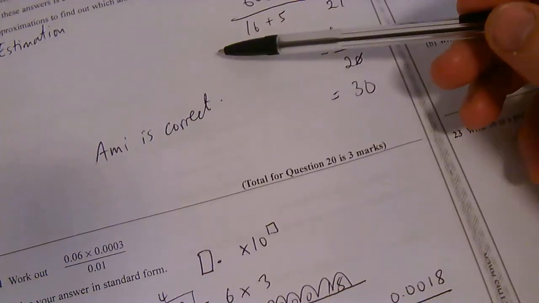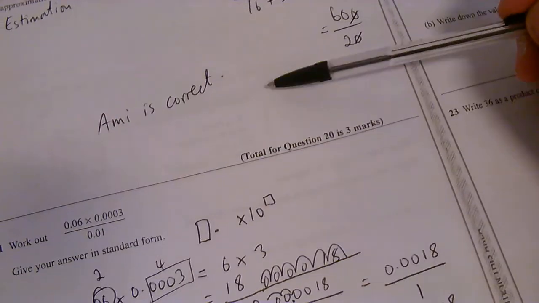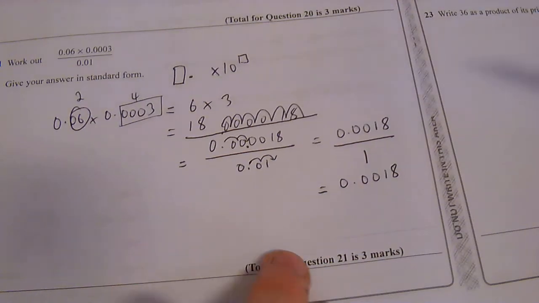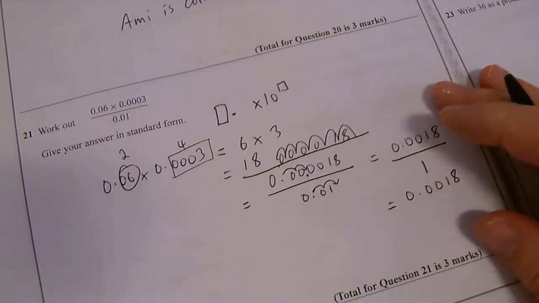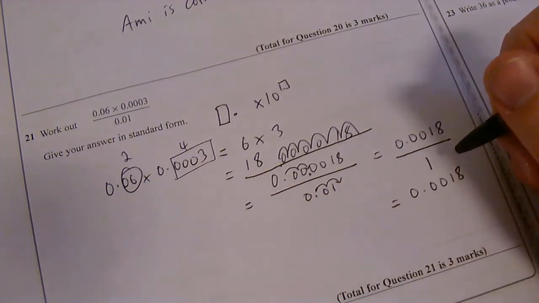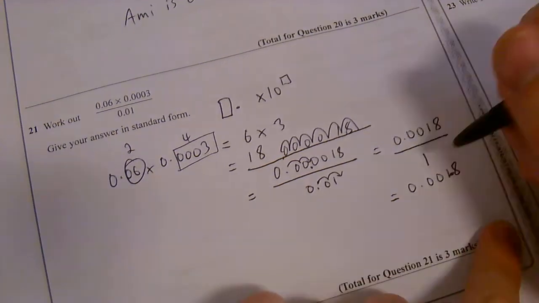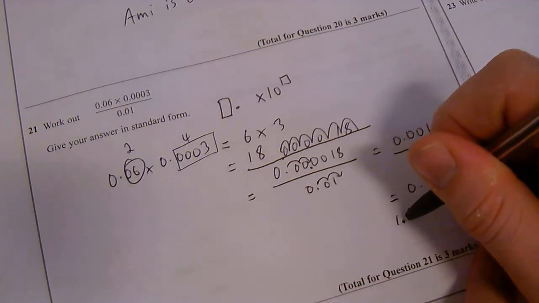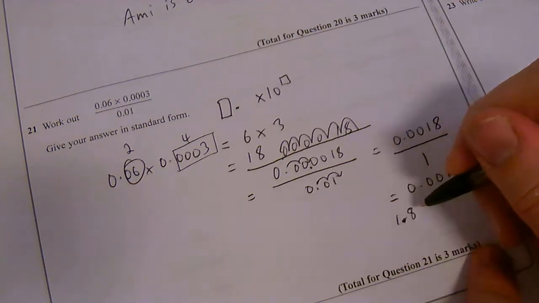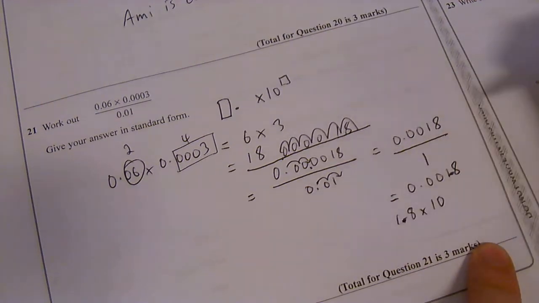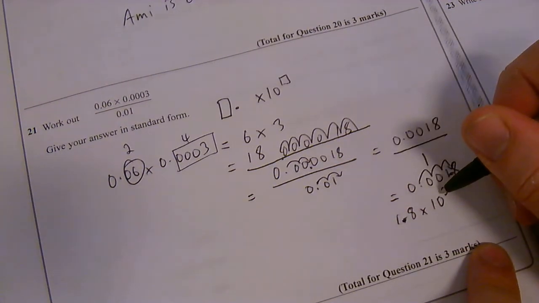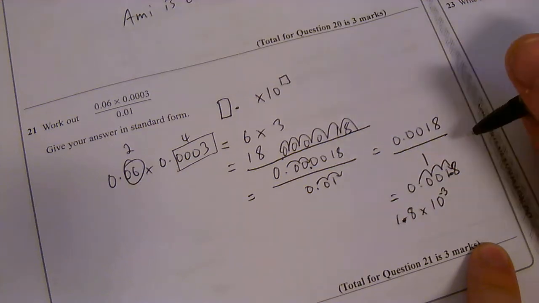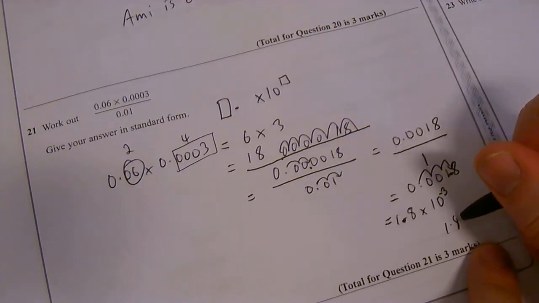It's kind of like this question with estimation. Sometimes you have the decimal on the bottom, and I think moving it like this is the best option. But that's not the answer because it's not in standard form. In standard form, the decimal point actually will have to be here. So it's going to be 1.8, times 10 because that is our system. It's a decimal system. And the power has to be 3, but because it's a decimal, it's going to be negative 3. So it's 1.8 times 10 to the minus 3.